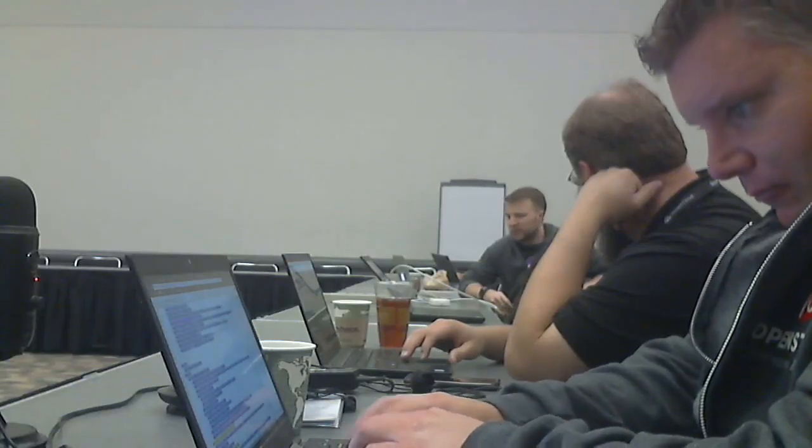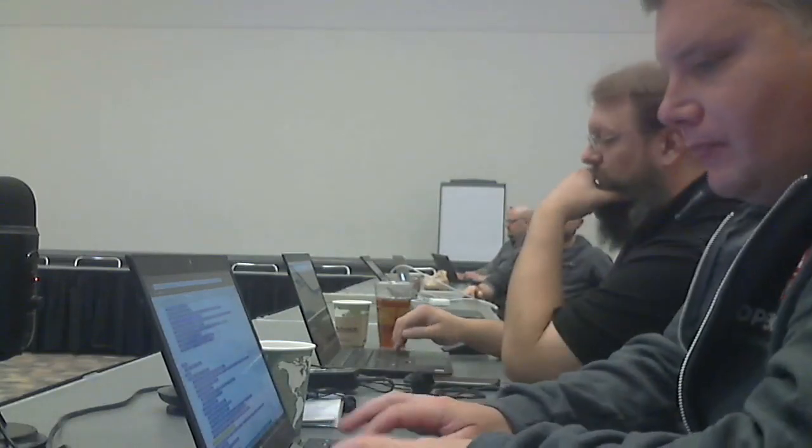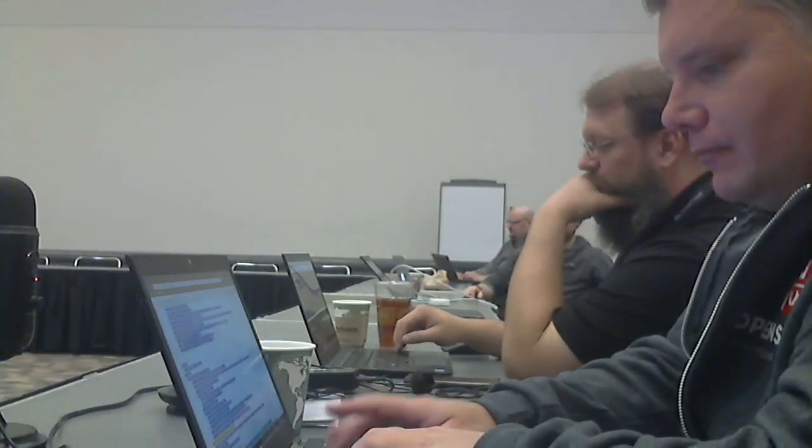Gotcha. I was hoping not to touch anything with Nova. Okay. Just because the moment Nova comes into the picture, things get way more complicated, especially because with Ceph there's a lot of custom code for it. Trying to avoid that. That's all I have.